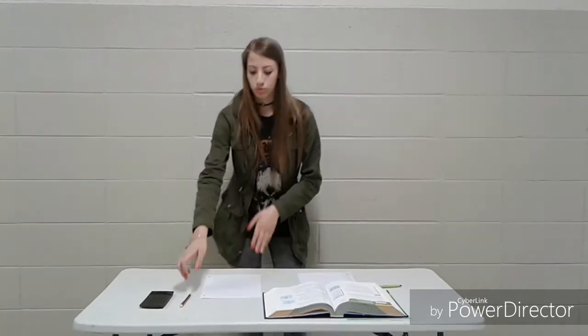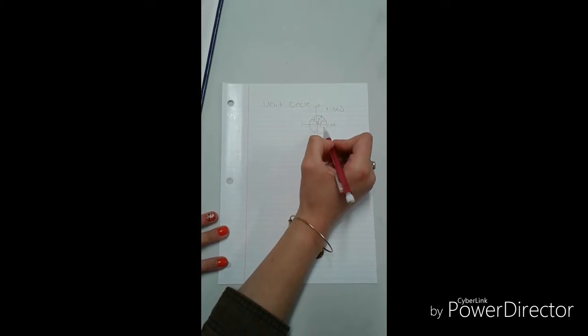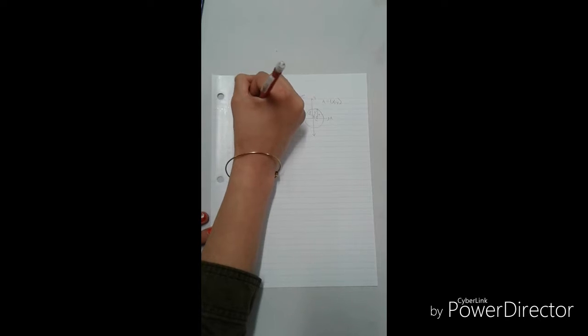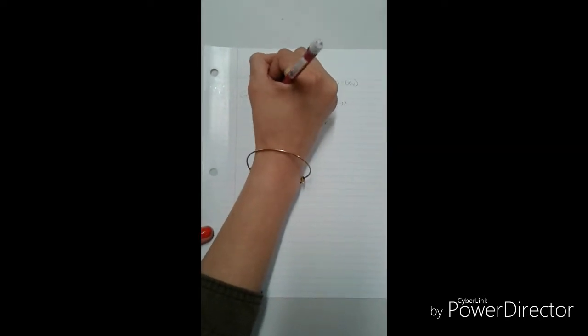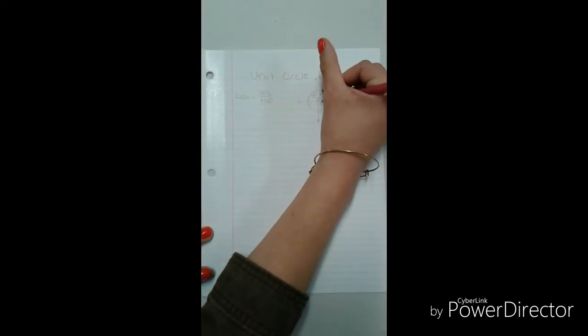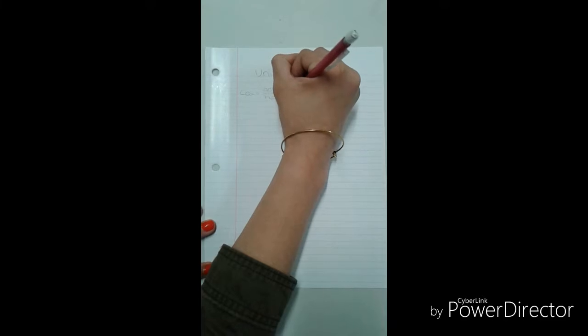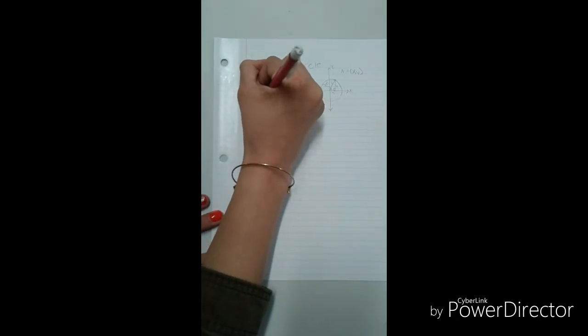Now we're going to do an example. So here's our unit circle, and here's our triangle within the unit circle. You always have to remember that cosine is adjacent over hypotenuse. In this case, our adjacent is x, and our hypotenuse is 1, and this equals x. And then our sine, and the angle here is 70 degrees.